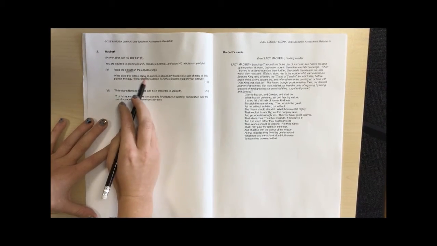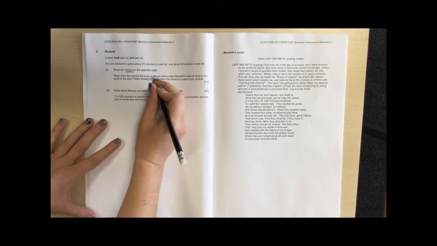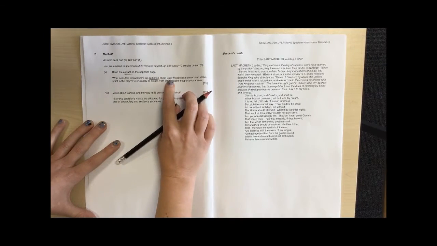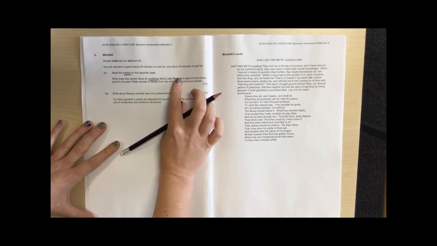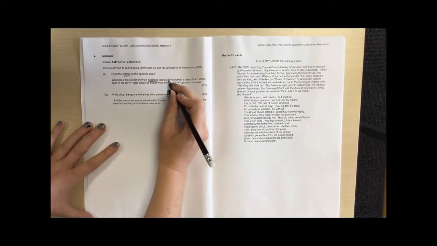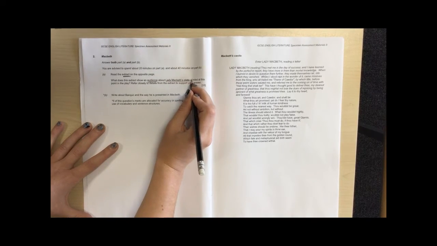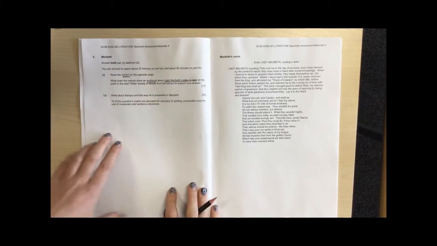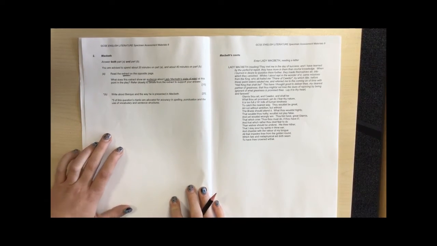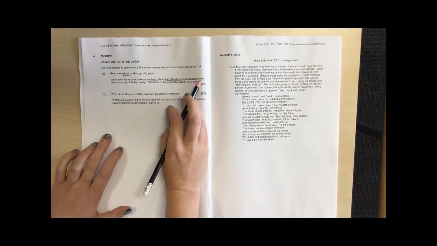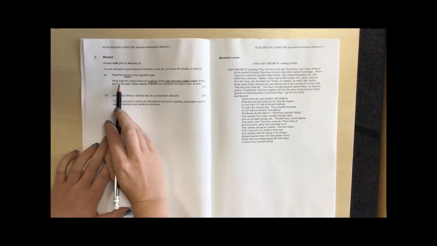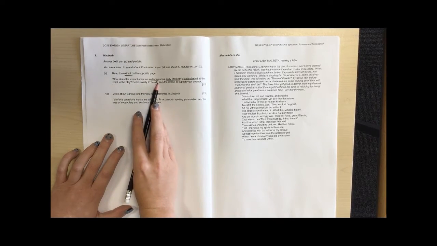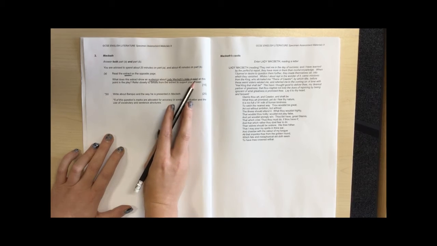What does this extract show an audience? Another key word that you should underline: about, and then it will give you something to focus on. It might be a character, a theme, or a relationship. It could be absolutely anything. Whatever it is, underline it so that you know what your focus is. And it will say at this point in the play, so it only wants you to focus on that extract. It will say refer closely to details from the extract to support your answer.